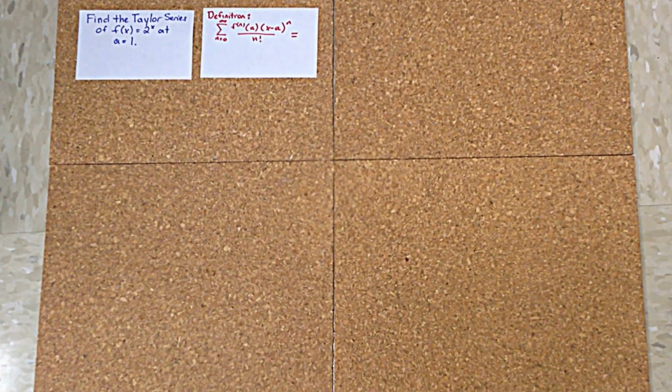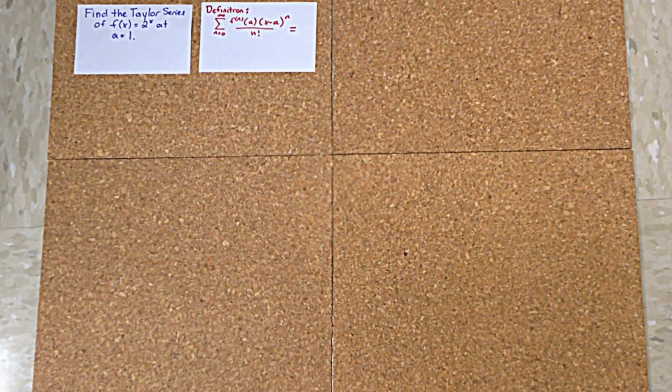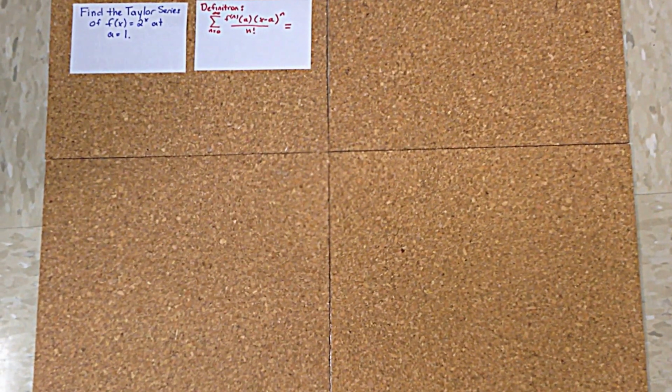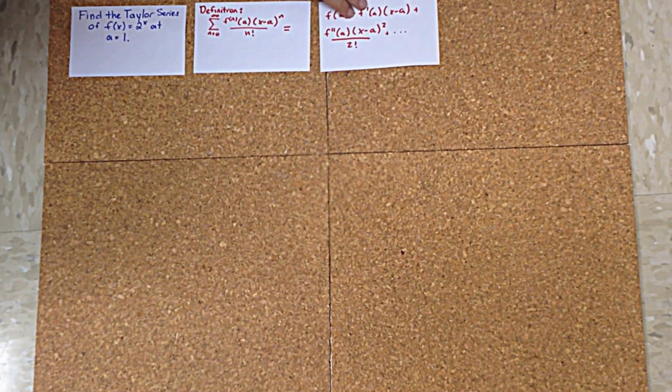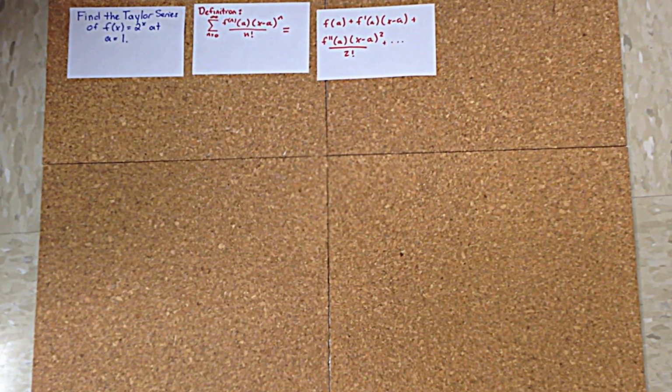So the definition of a Taylor series is the summation of f of n, we take the nth derivative of our function, multiply that by x minus a to the nth power all over n factorial. So that's going to give you the following.